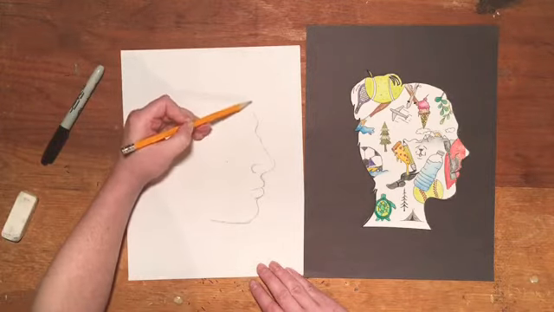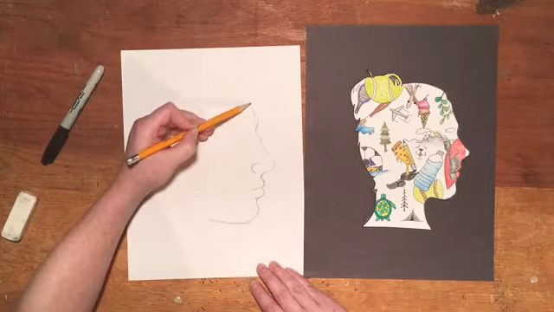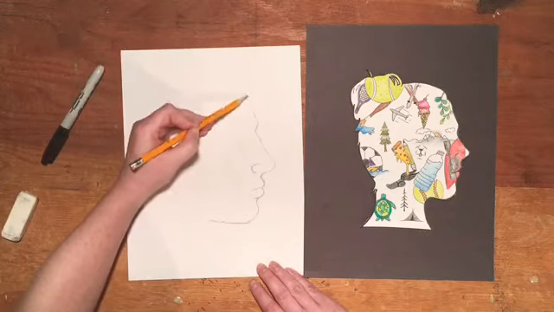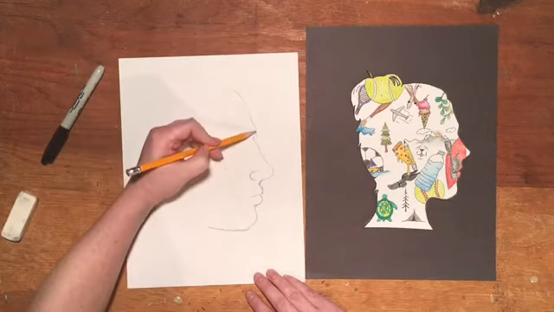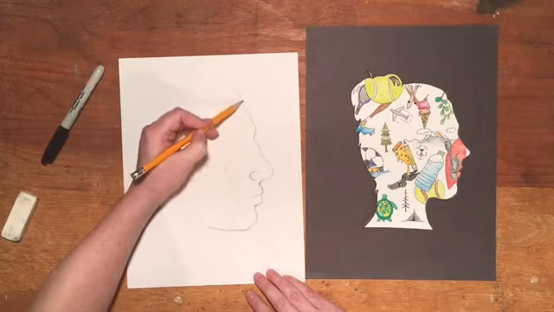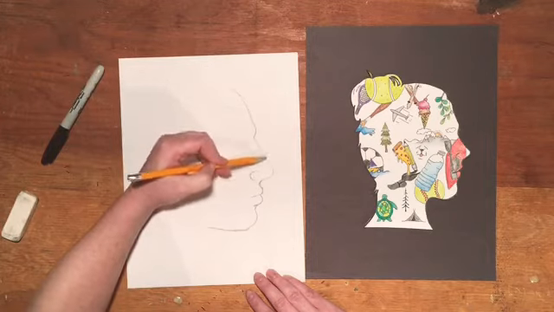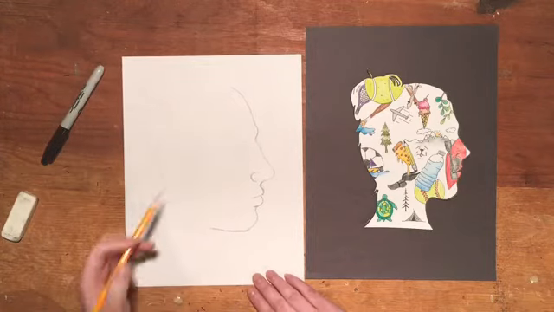You can make it small or you can make it large. And you're going to curve back in towards your hairline. And again, you can always adjust and vary depending on how you want to create your portrait.